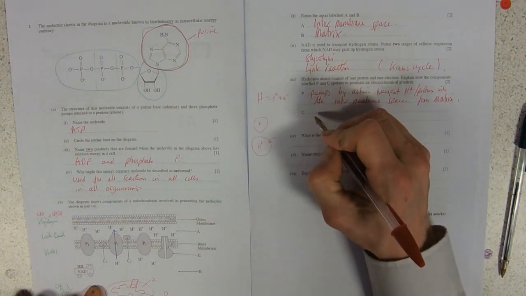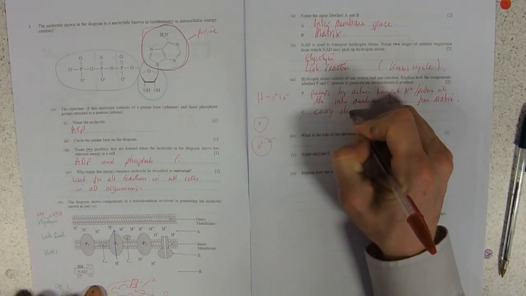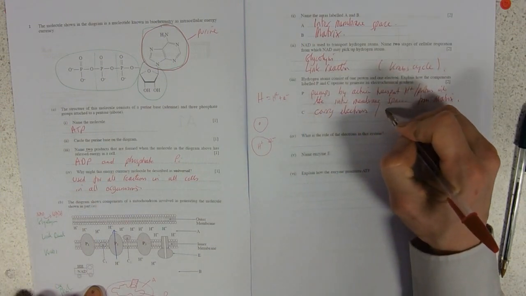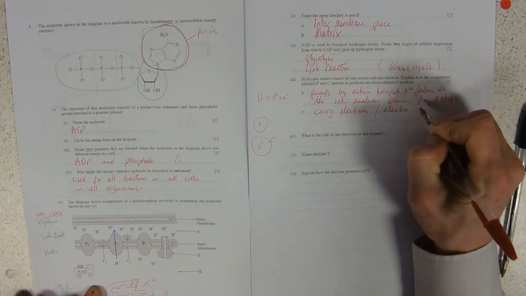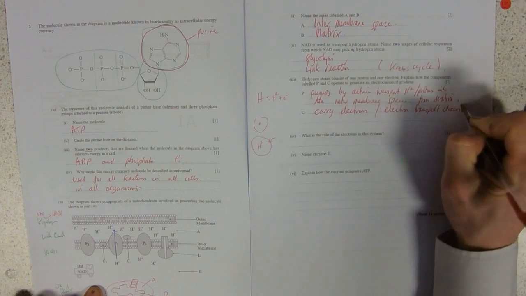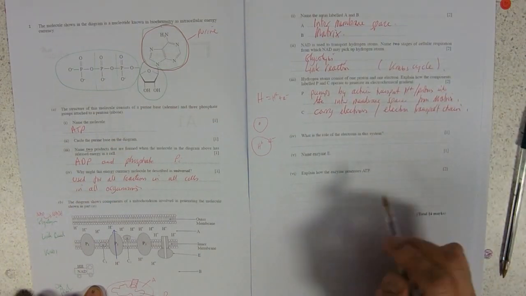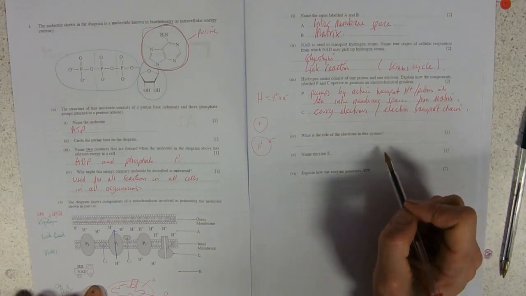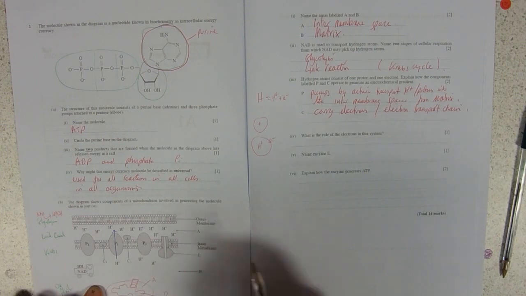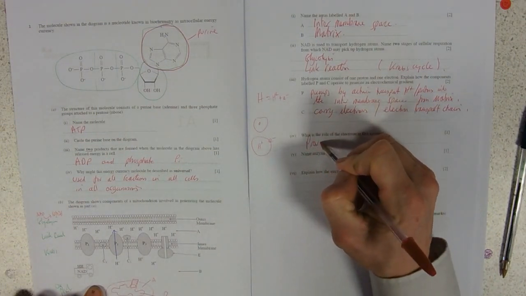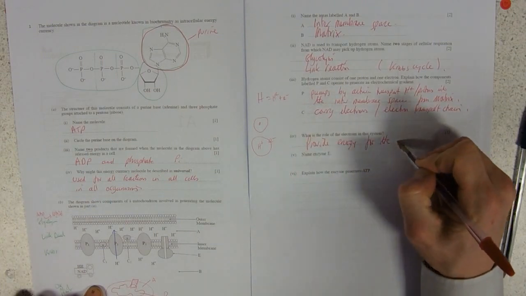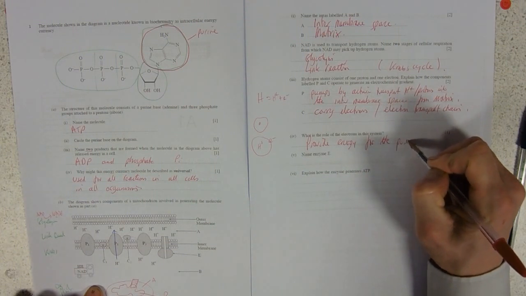So these carry electrons, or you might say it's the electron transport chain. And then the next question is, well, what do these electrons do? And these power these pumps, these proton pumps. So these provide energy for the proton pumps.